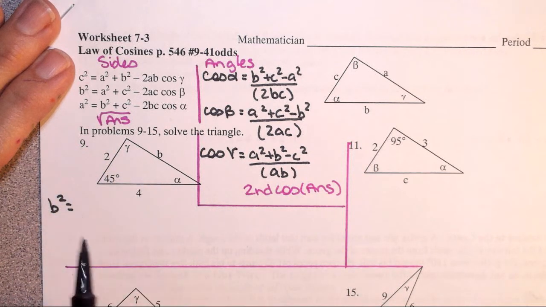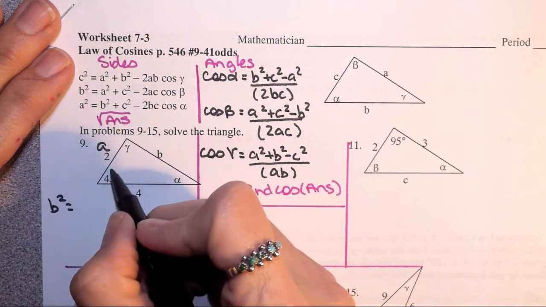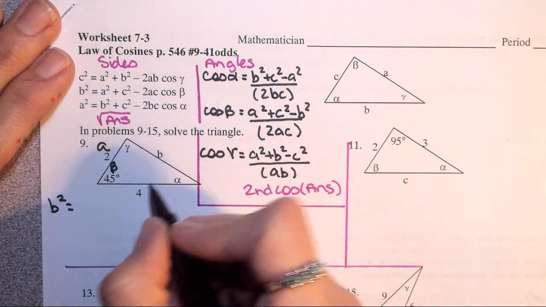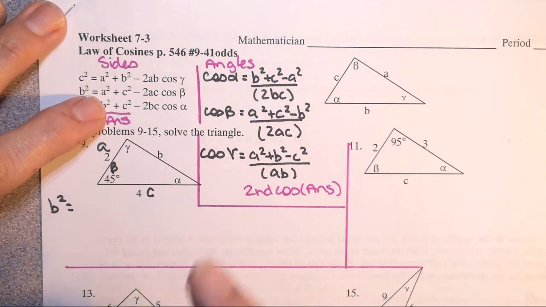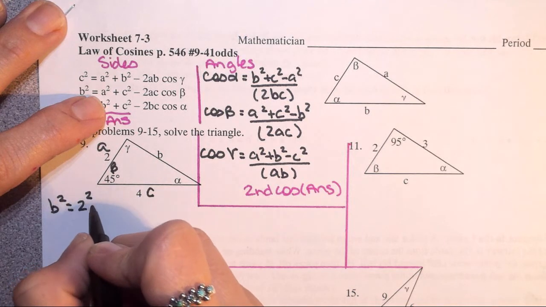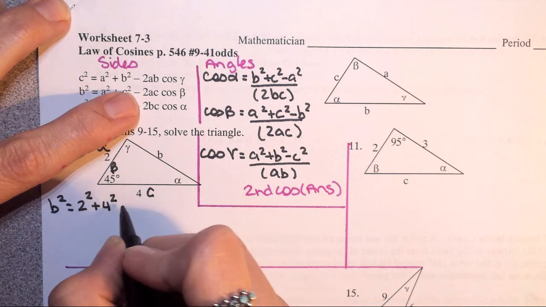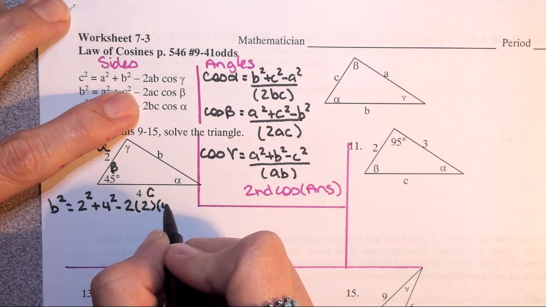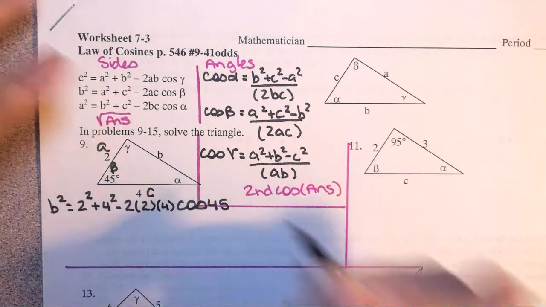And we remember from last week that A is always opposite the alpha. So if alpha is here, that means 2 is my A. We learned that B is always opposite the beta, so this must be my beta. And we also learned that gamma is always opposite the C. So here's my C. So now it's real easy to plug in. It says take A squared, so I'm going to write down 2 squared. They want me to add C squared, so I'll put plus 4 squared. Then it says minus 2 times A times C times cosine of beta.